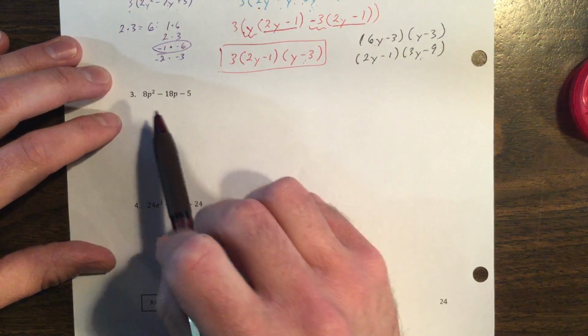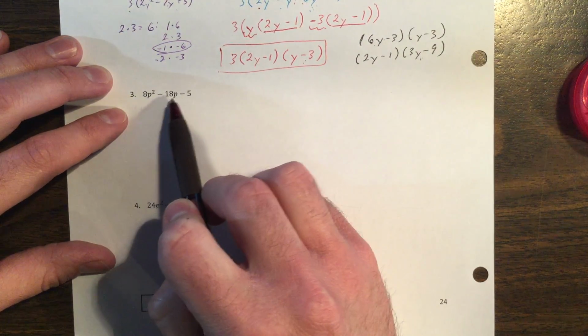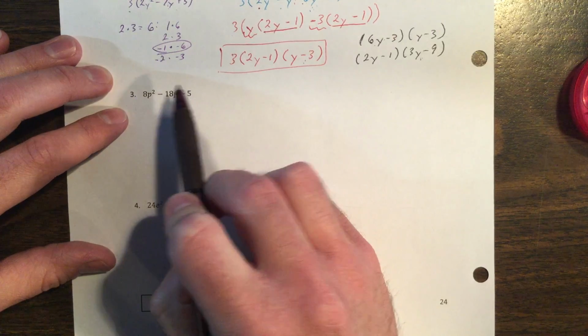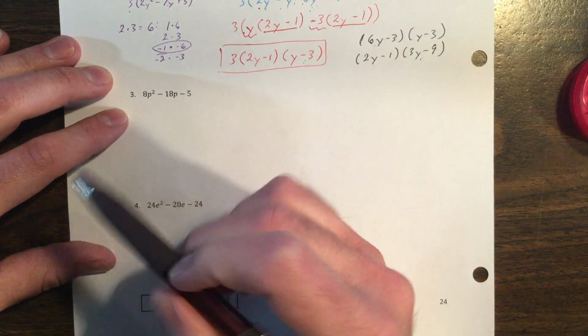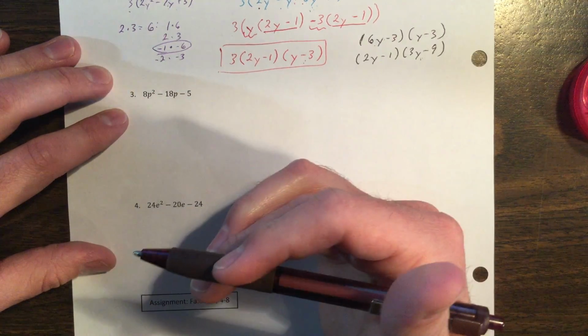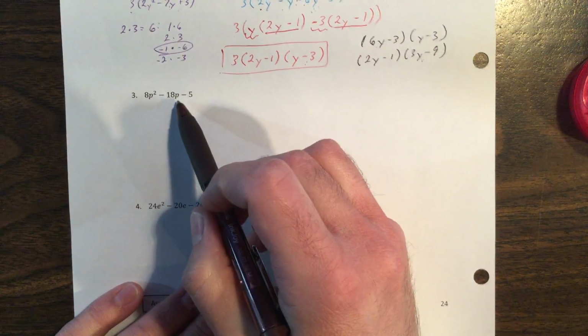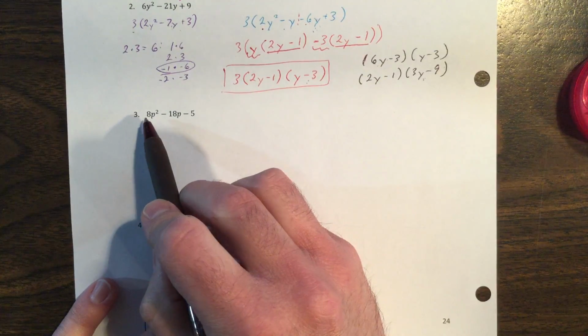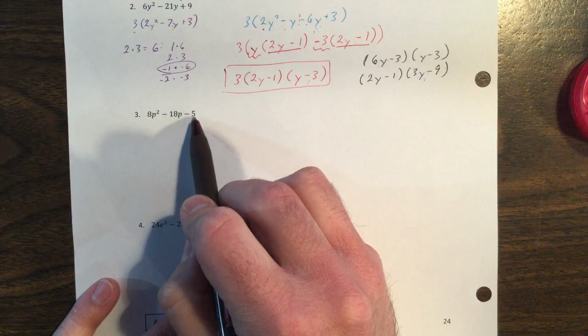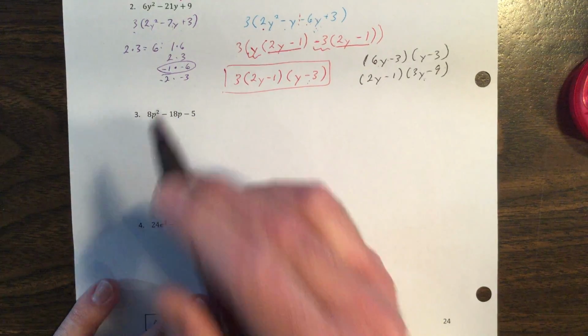Take a look at example number 3 here. We have 8p squared minus 18p minus 5. The first thing we should do when we take a look at a question like this is see, is there some sort of greatest common factor that we can pull out of this trinomial, kind of like we did on the previous example, number 2. And if you look at it, 8, 18, and 5, this is a prime number and it doesn't go into either one of these, so we can't.